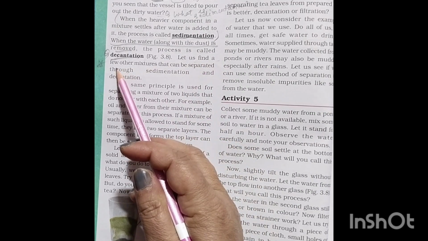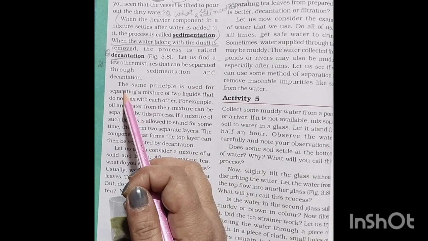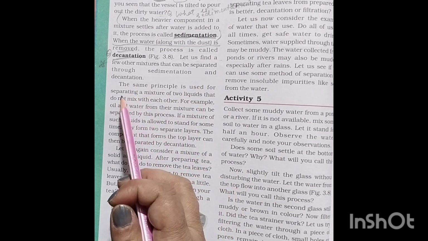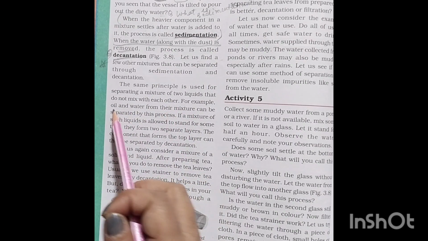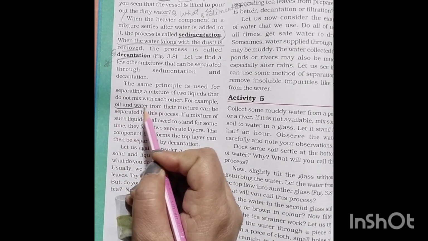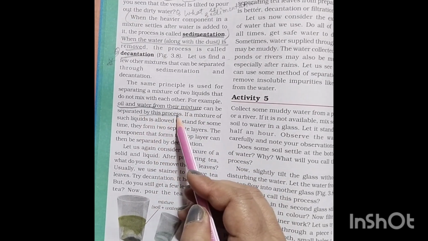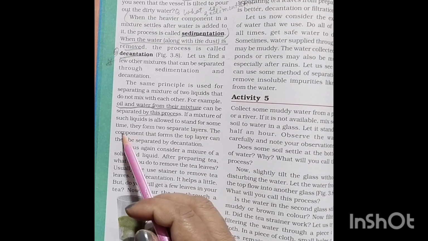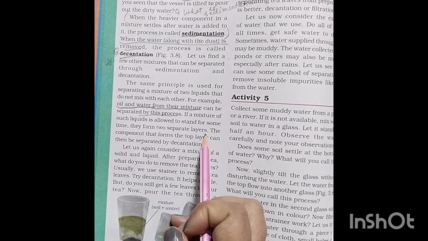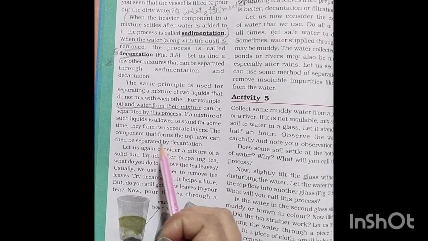Let us find a few other mixtures that can be separated through sedimentation and decantation. The same principle is used for separating a mixture of two liquids that do not mix with each other, for example, oil and water. They can be separated by this process. If a mixture of such liquids is allowed to stand for some time, they form two separate layers. The component that forms the top layer can be separated by decantation.